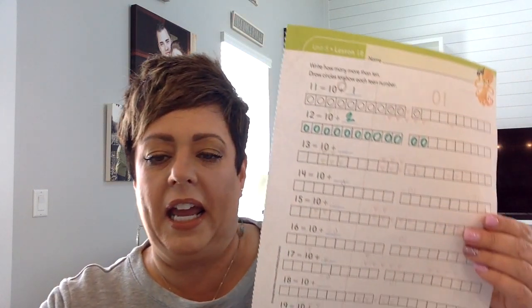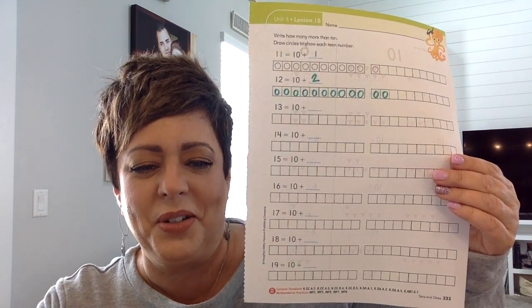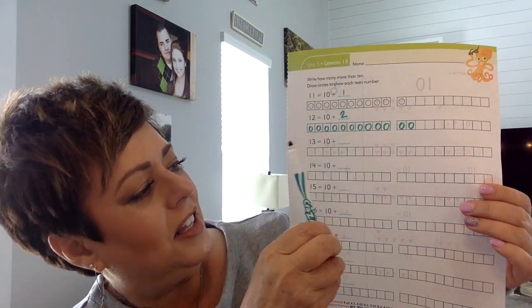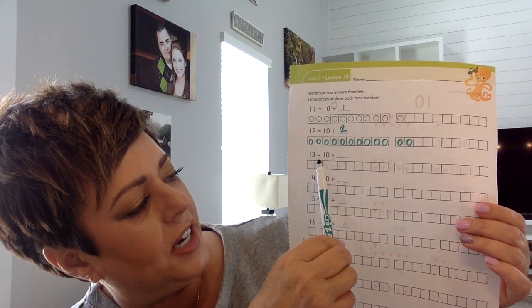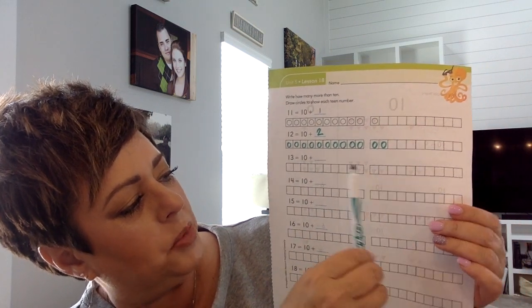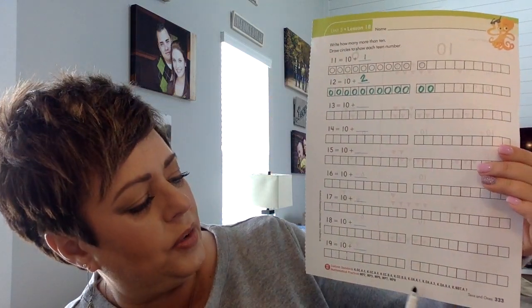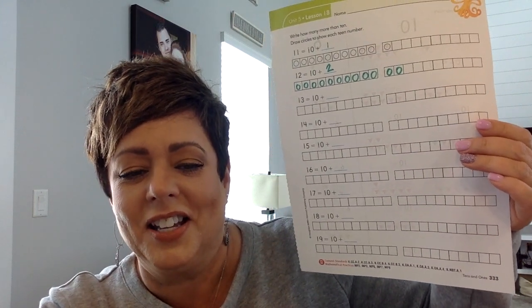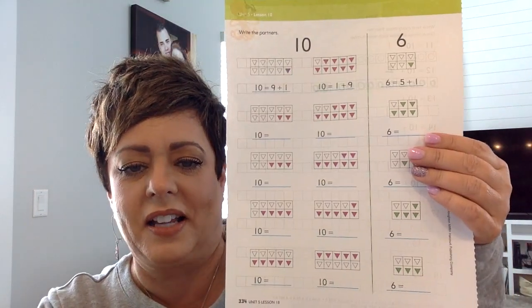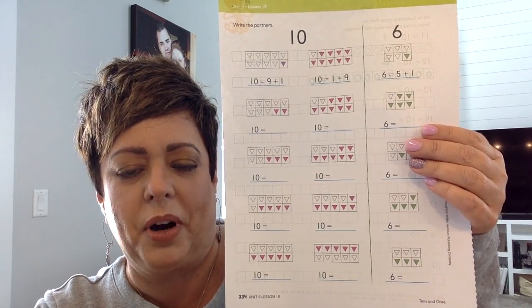So for teen numbers, we're always using 10 and some more. I want you to go through and make the circles for each of those numbers. So for 13, you're going to have 10 plus how many more to make 13. Go ahead and finish all the way to number 19. You can stop the video if you'd like so that you can work on those. When you're ready, you're going to work on the back side, and we're going to look at number partners.